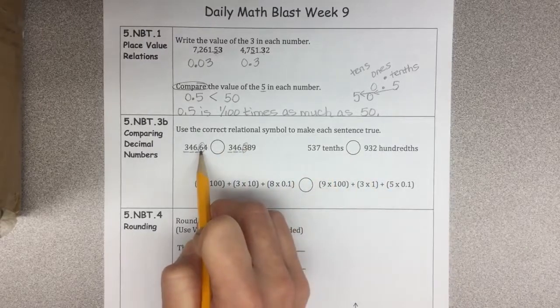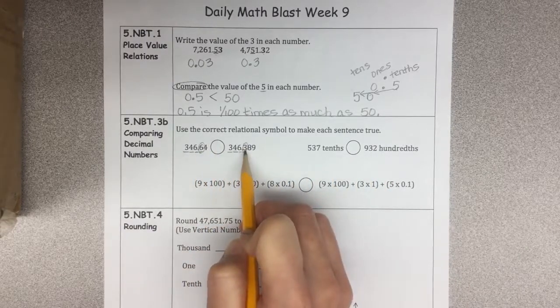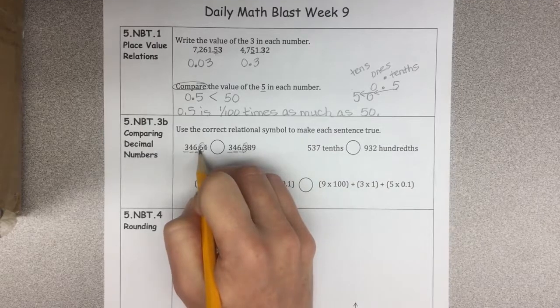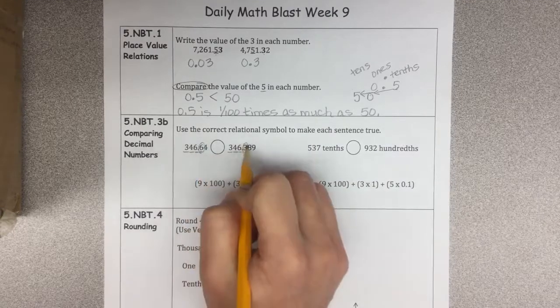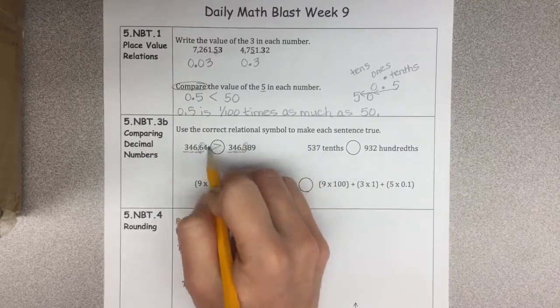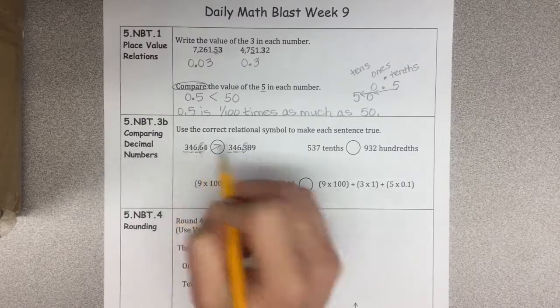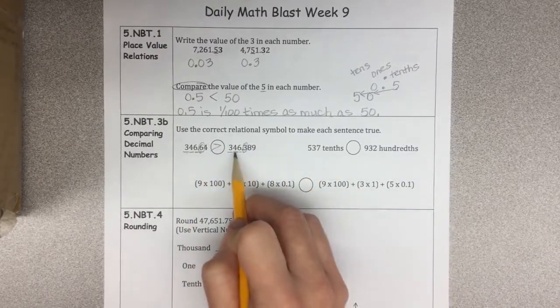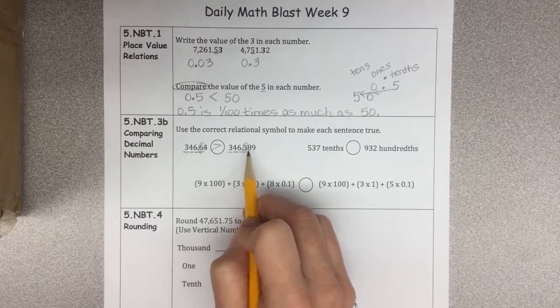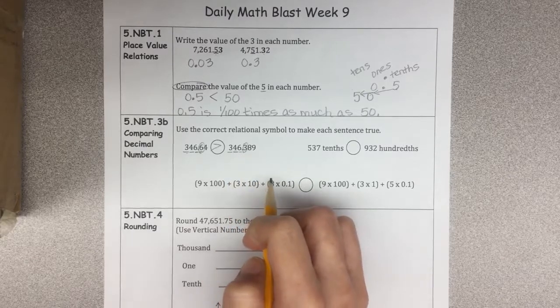It's not until I get to the tenths place here where I have a different digit in my 2 numbers. So I can compare the 6 tenths to the 3 tenths. And since 6 tenths is larger or greater than 3 tenths, 346 and 64 hundredths is greater than 346 and 389 hundredths.